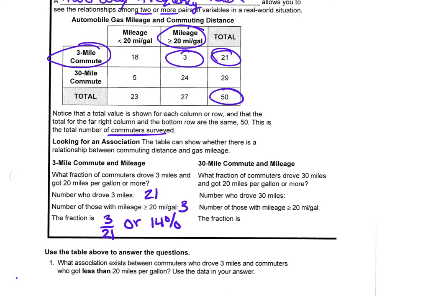Now looking at the 30-mile commute and mileage, what fraction of the commuters drove 30 miles and got greater than 20 miles per gallon?